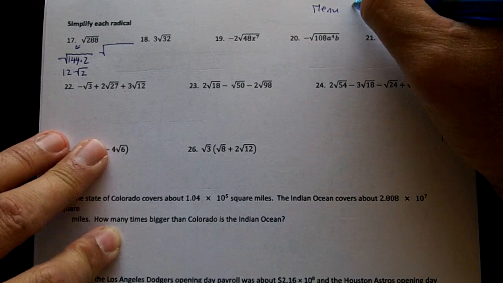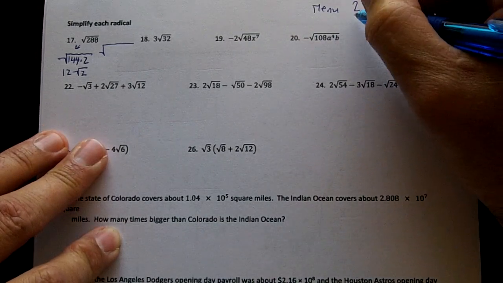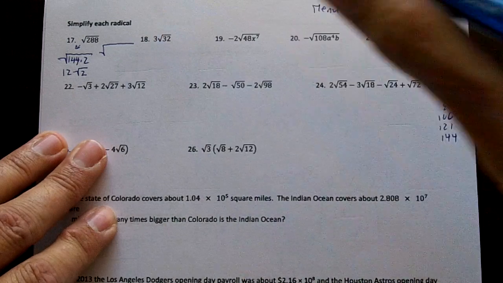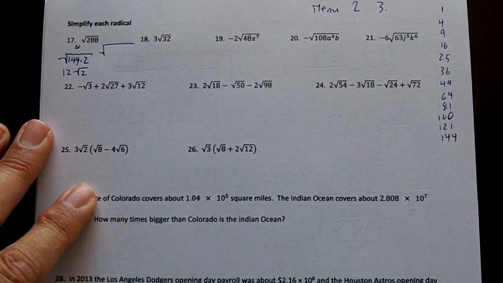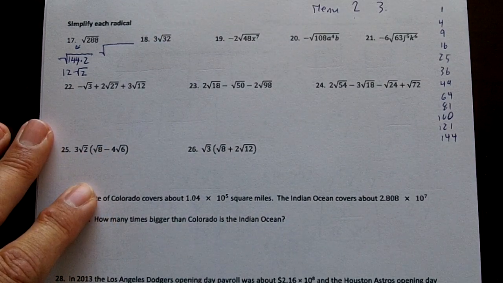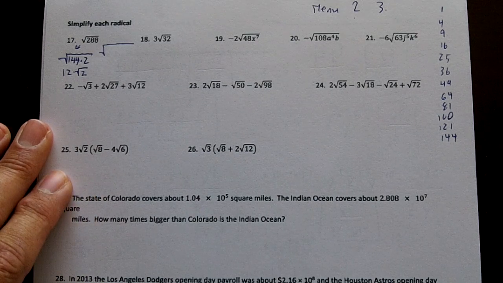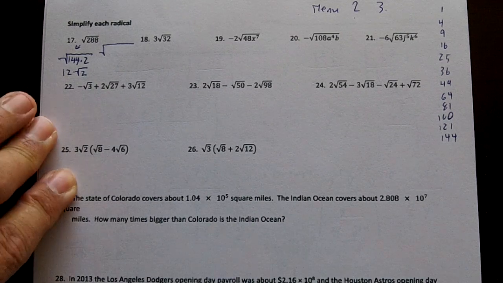So menu 2 and then factor. Menu, number, factor, and then type in the number. So I'm going to type in 288. Menu 2, 3, 288. I get 2 to the 5th times 3 squared.